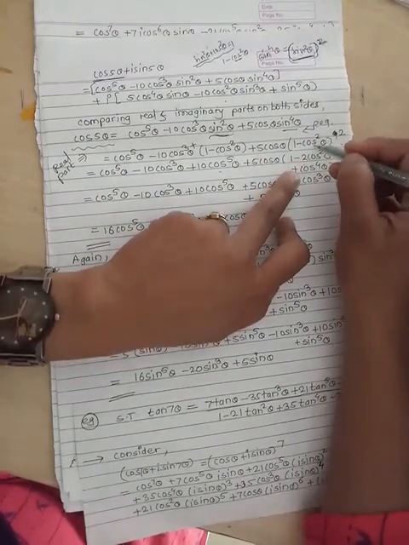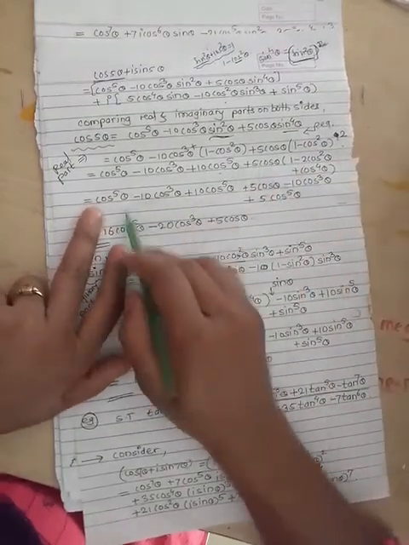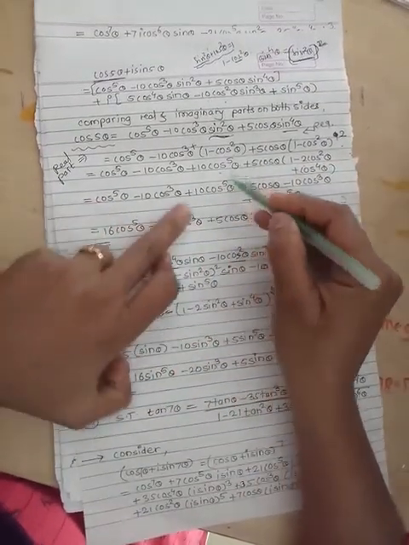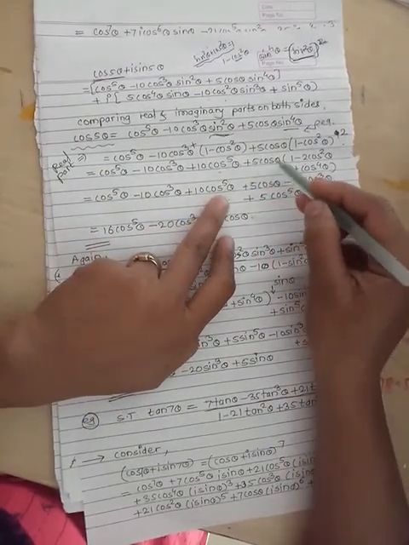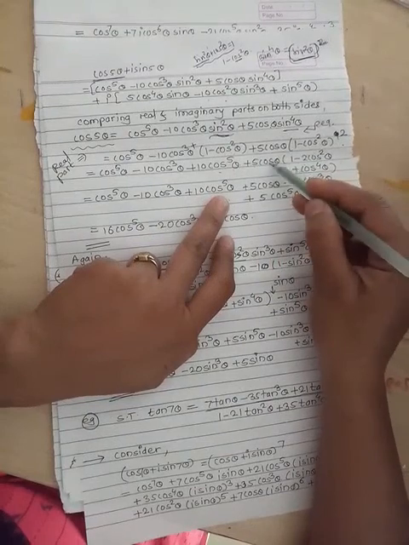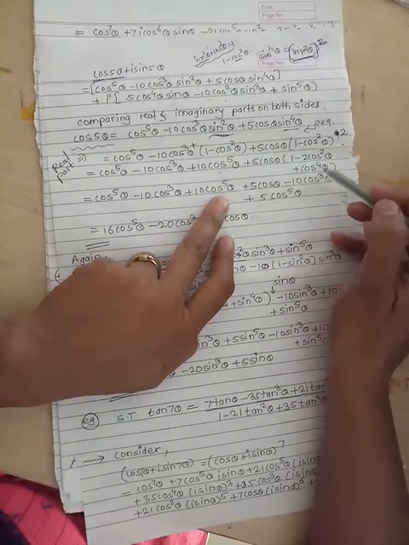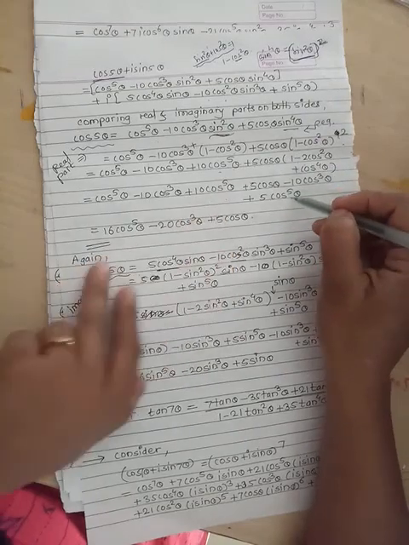B is here cos square, hence b square is cos raised to 4 theta. Again simplify. First three terms write as it is and then multiply this 5 cos theta to this bracket. So 5 cos theta minus 10 cos into cos square, cos cube, plus 5 cos into cos raised to 4, cos raised to 5 theta.